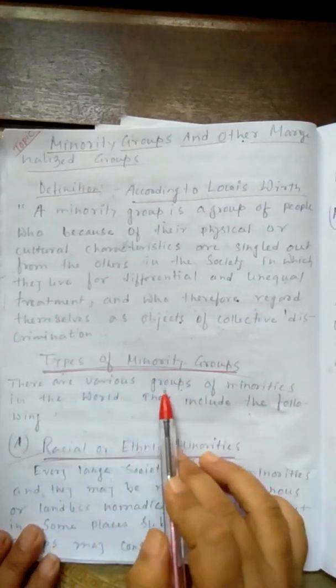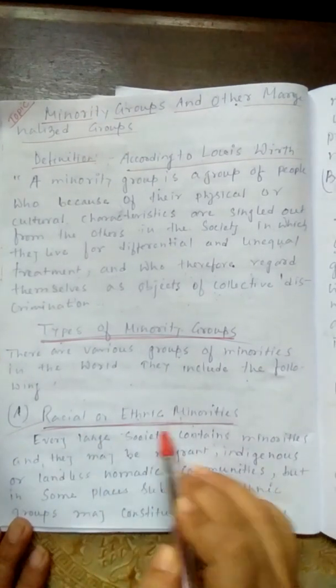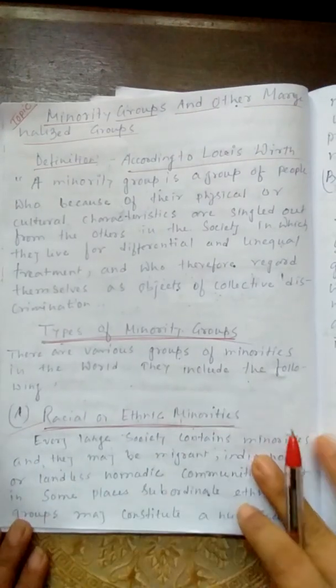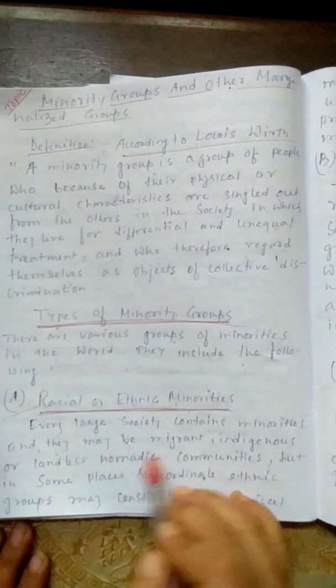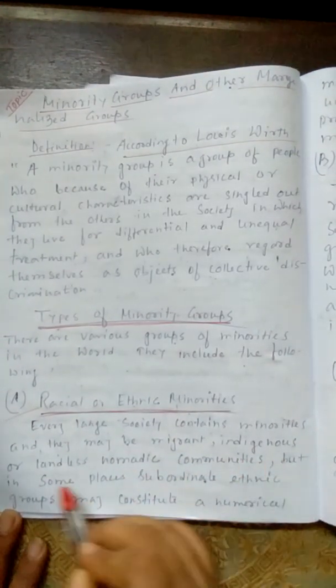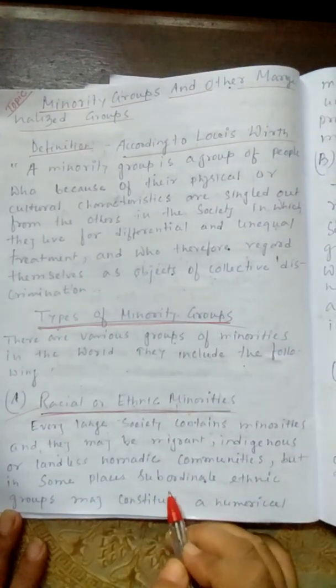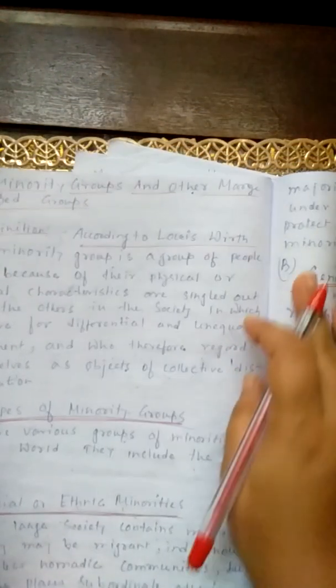Now, types of minority groups. There are various groups of minorities in the world. They include the following. Point A. Racial or ethnic minorities. Every large society contains minorities and they may be migrant, indigenous or landless nomadic communities, but in some places subordinate ethnic groups may constitute a numerical majority.